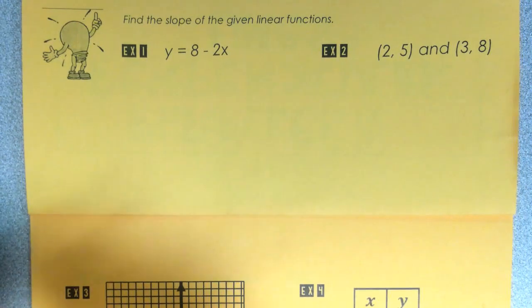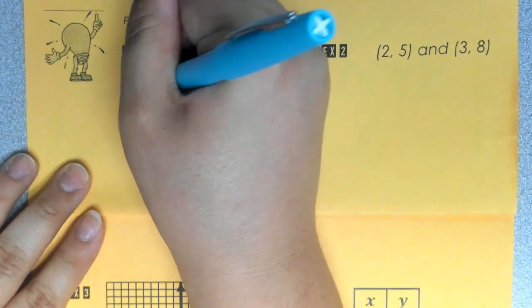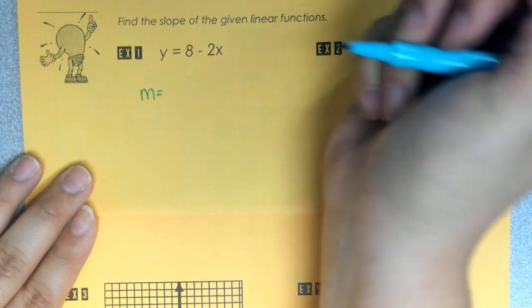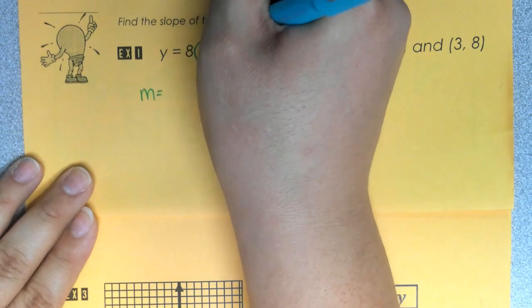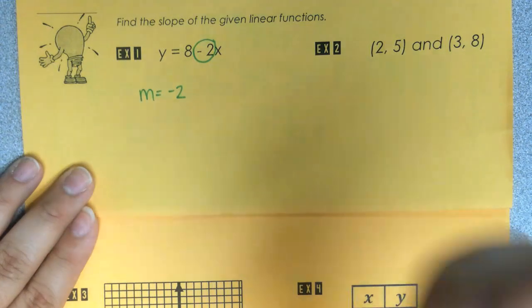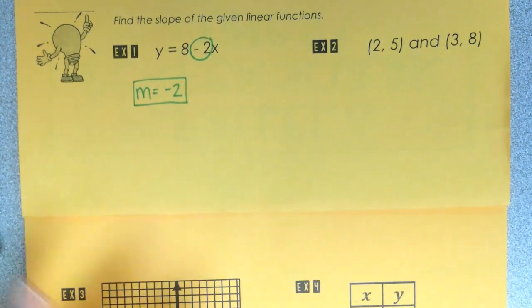How do I find the slope of an equation? I look at it, but what do I really have to look at? The x. What number is with x? -2. Don't forget the negative. And a big thing is your slope is just a number. Don't put x with it. It's just the number that's next to x.